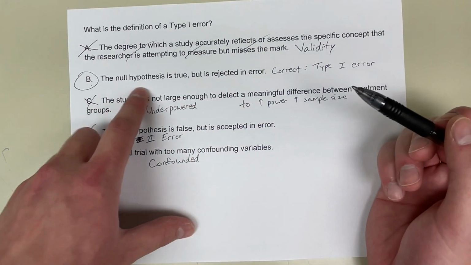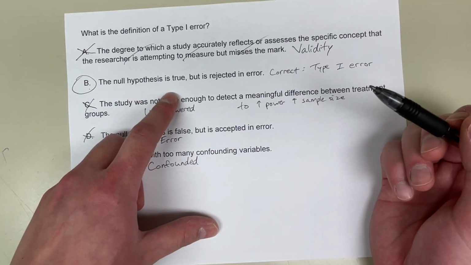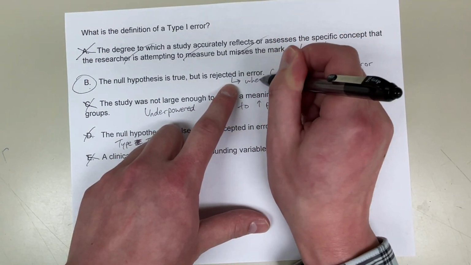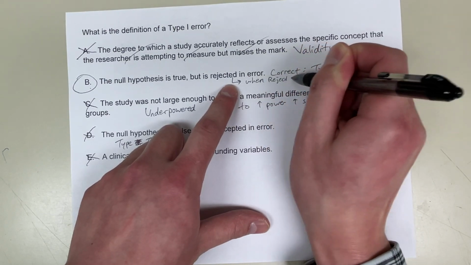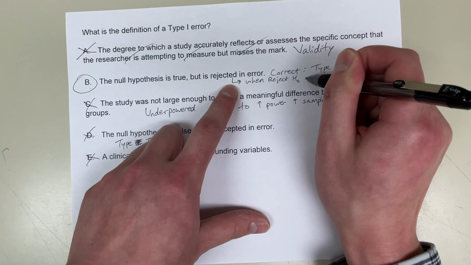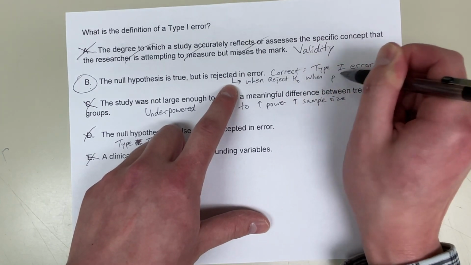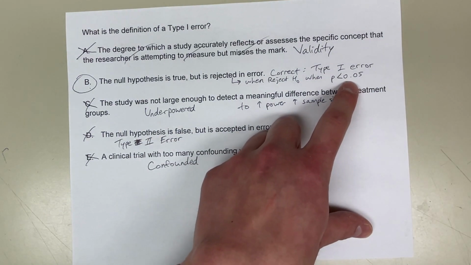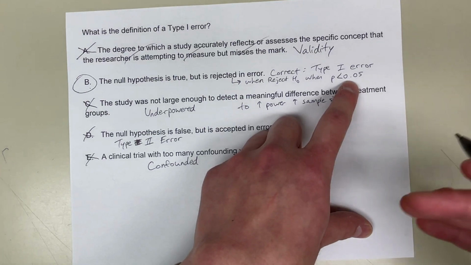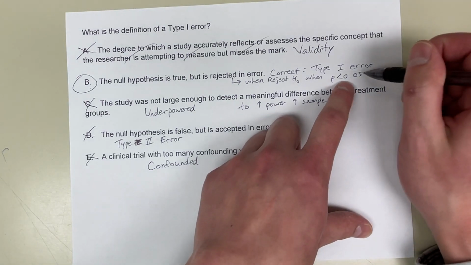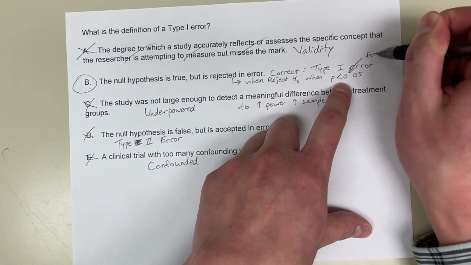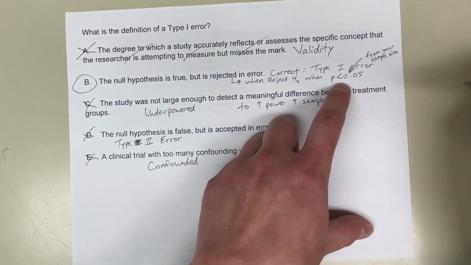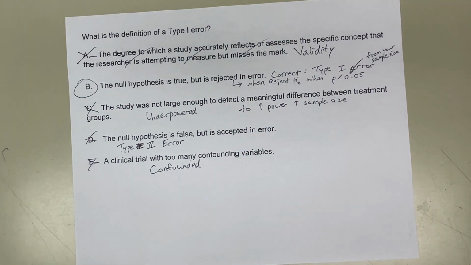So for choice B, type 1 error, the null hypothesis is true but rejected in error. When you reject the null hypothesis, you would see that your p-value is less than 0.05. 0.05 is the gold standard for deciding whether you accept or reject the null hypothesis. Right? This p-value is from your sample statistic, whatever data you did with your sample. It's not the whole population.